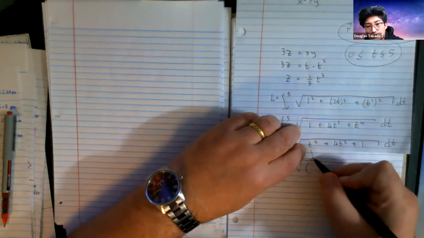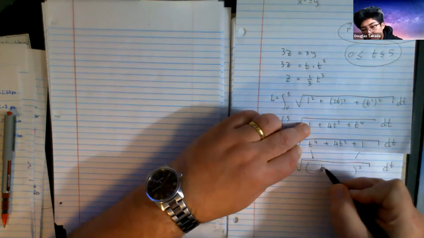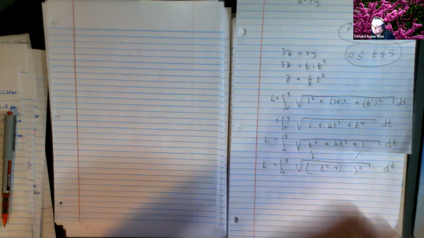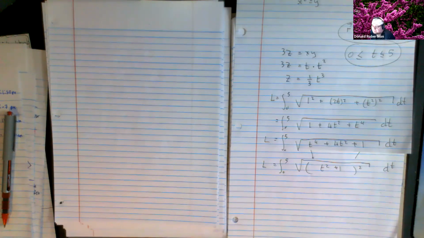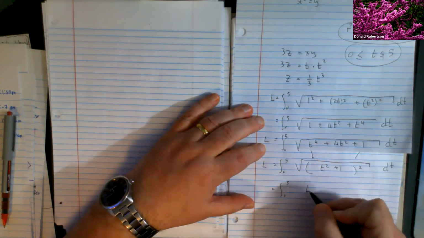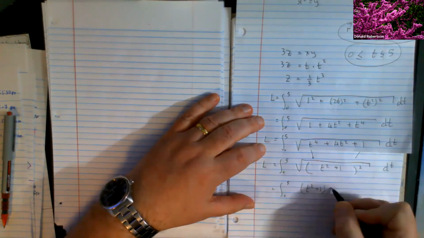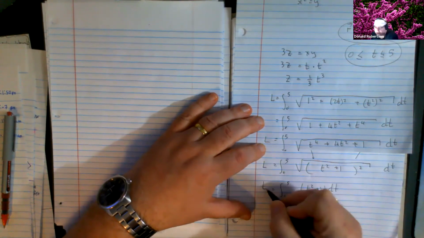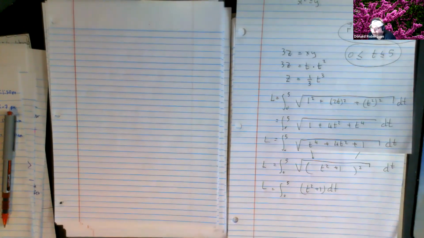T squared plus 1. If you FOIL that out in your head, doesn't it work? You could probably do that in your head. You see it working. So that means I've now got the integral from 0 to 5 of just t squared plus 1, which nobody here, I'm sure, would complain about. That's a very easy integral.